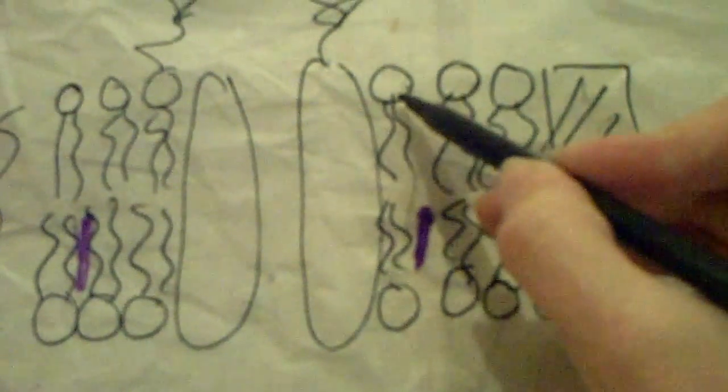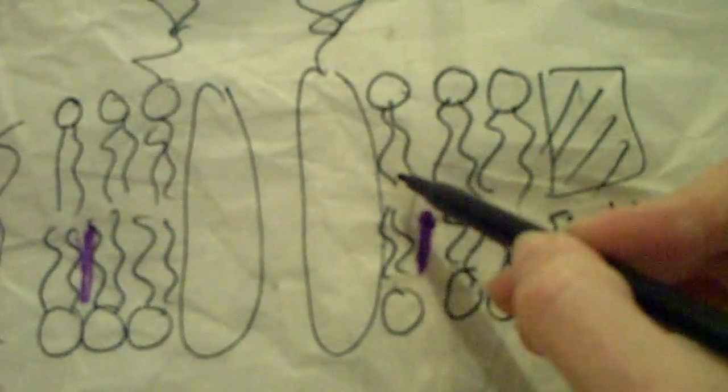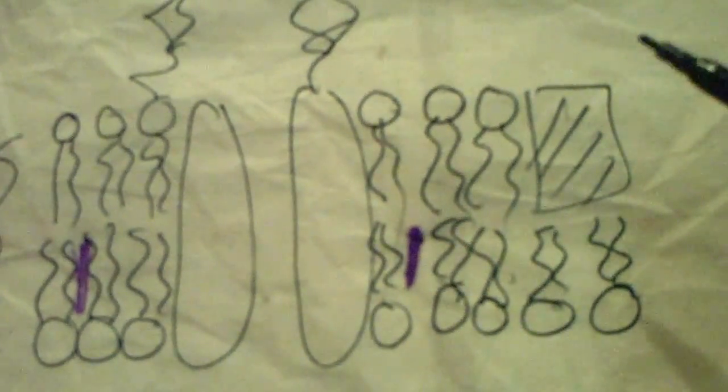Now we're going to go through the plasma membrane. So basically the plasma membrane is made up of a phospholipid bilayer, and that's represented by these things here. We've got a phosphate head and two fatty acid tails, and they are able to move around each other, hence the fluid part of the fluid mosaic model.